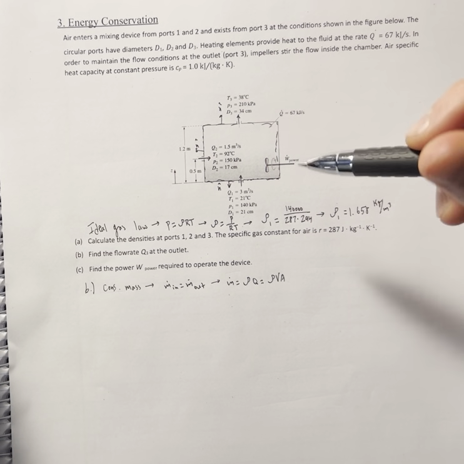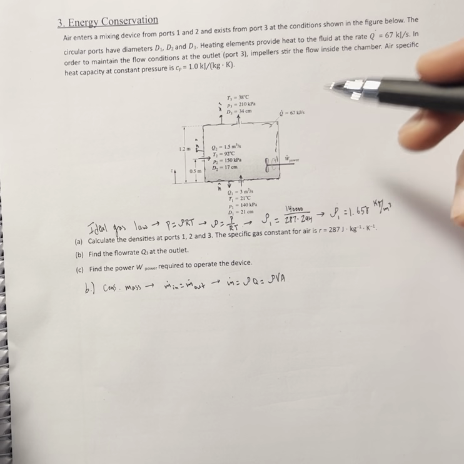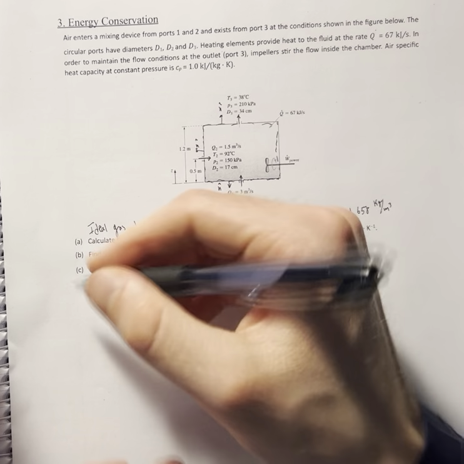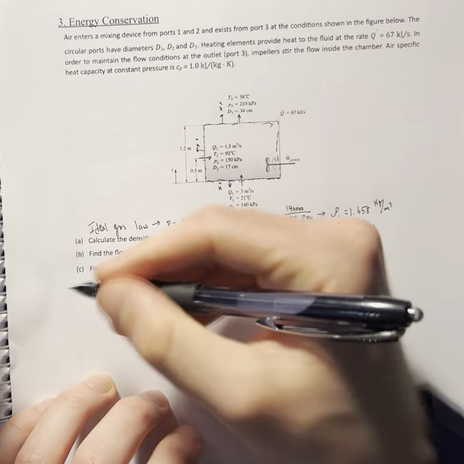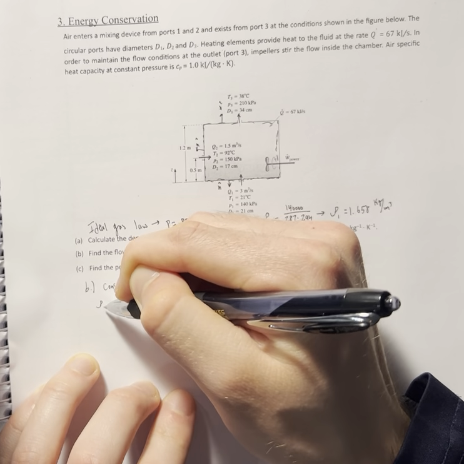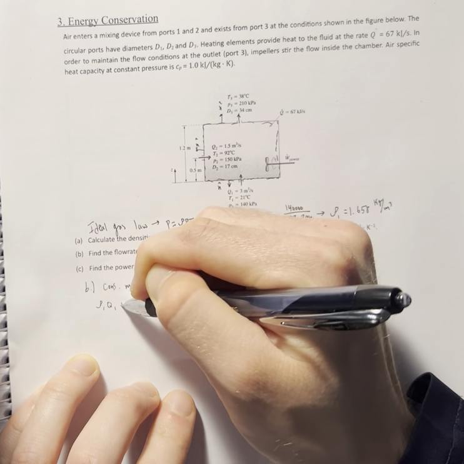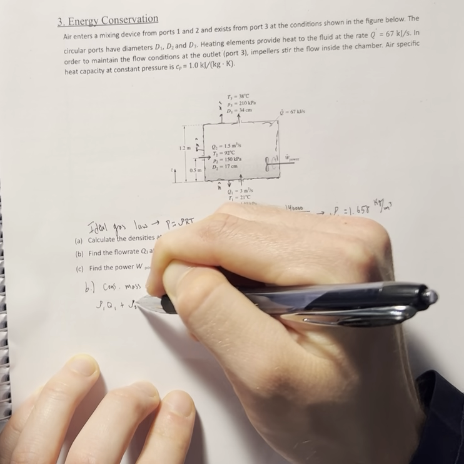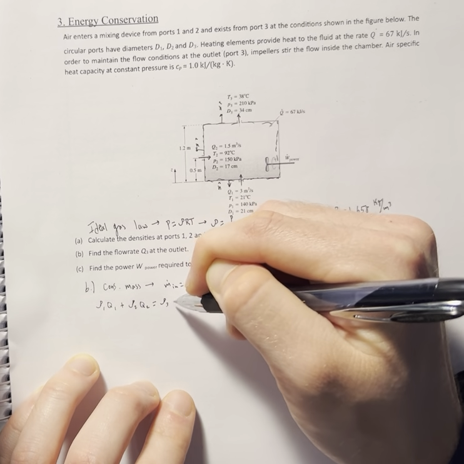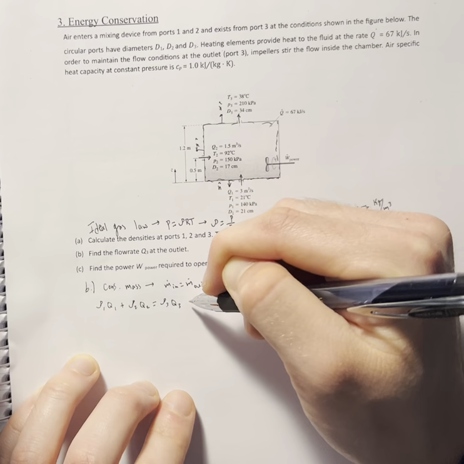And so all we have to do here is sub everything in. So we have what's coming in: rho 1 Q1 plus rho 2 Q2 has to equal rho 3 Q3.